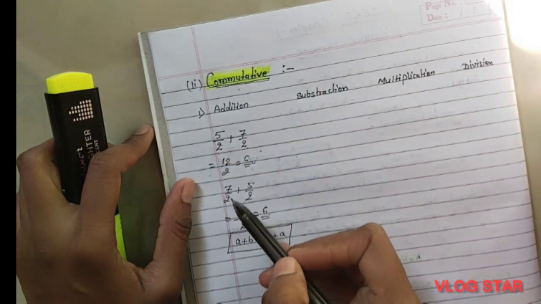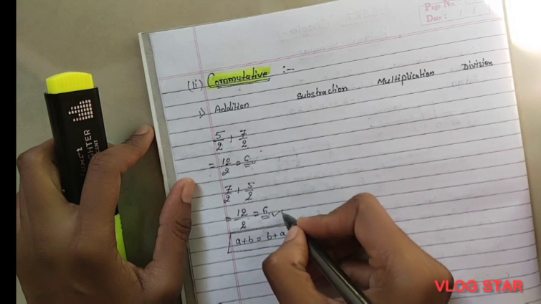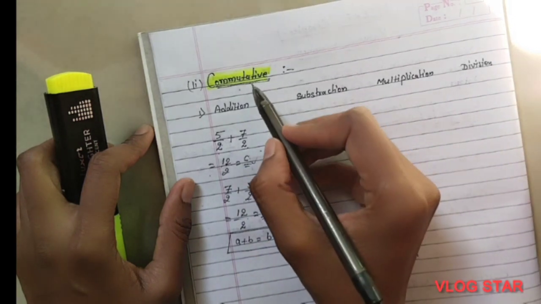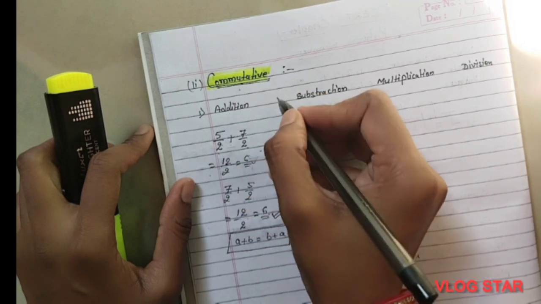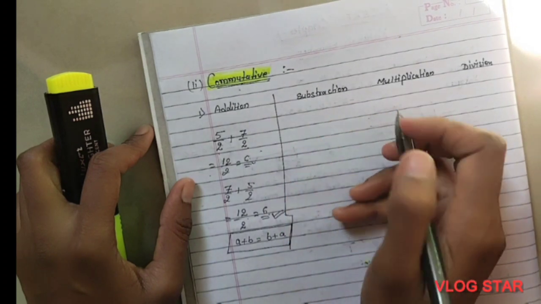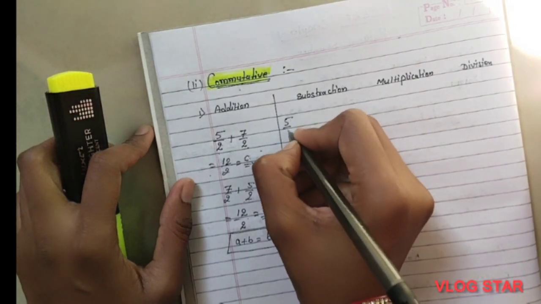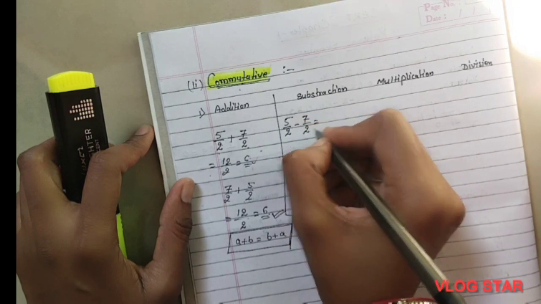If I reverse this number, so 7 by 2 plus 5 by 2 is also 6. So commutative law of rational number for addition is satisfied. Now we will take subtraction. I am going to take the same number and subtract it.